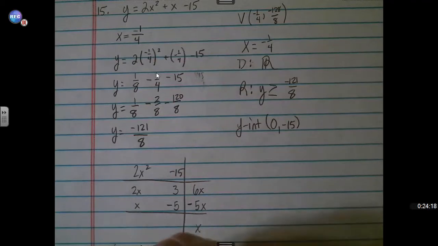So the x-intercepts are 5/2 and negative 3.